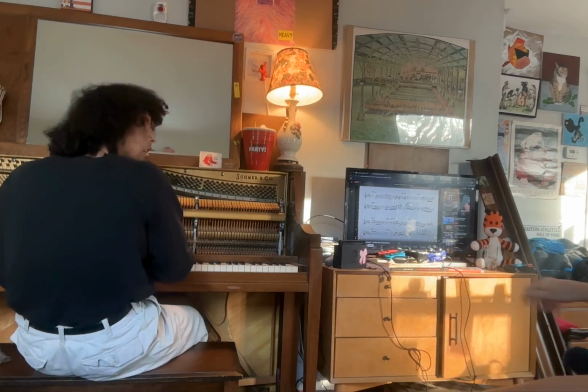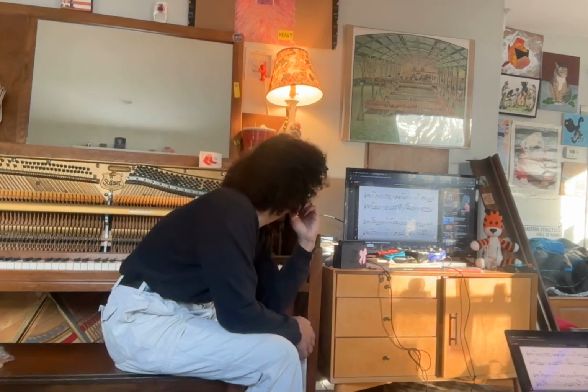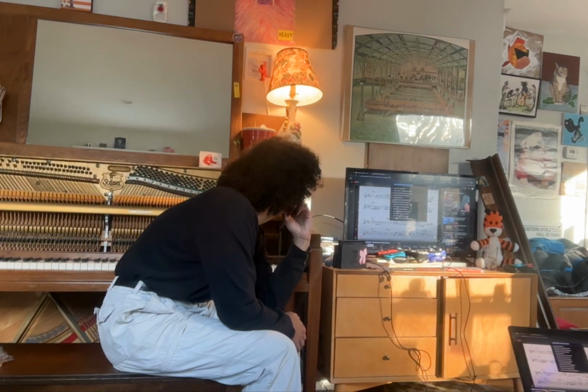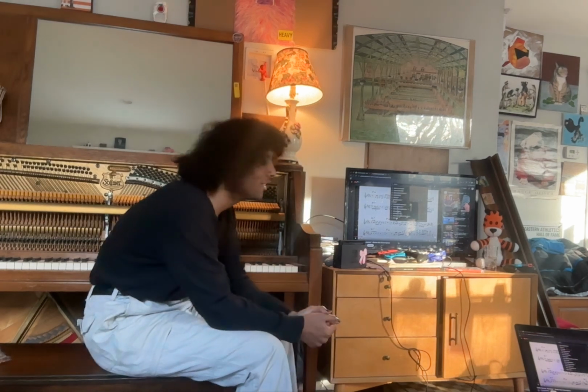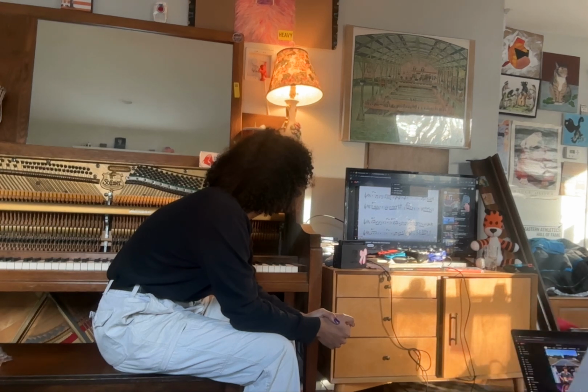Okay. Can I play an example? All right, you ready? I want everyone to try to think of an example of what they think is a modal song. Everyone give me an example of what you think might be a modal song.